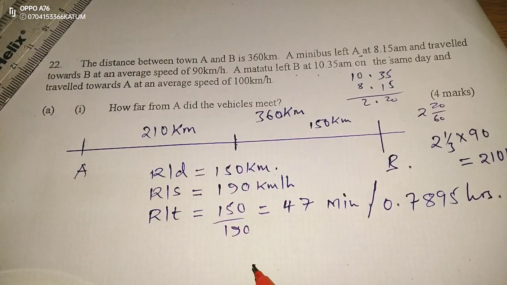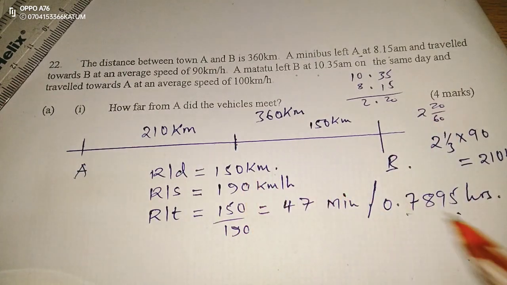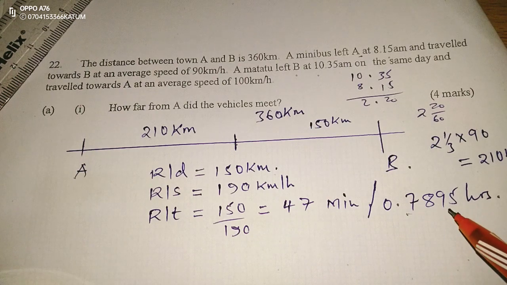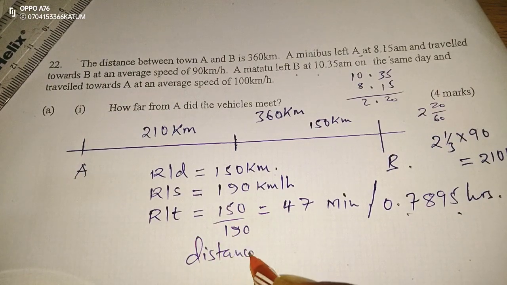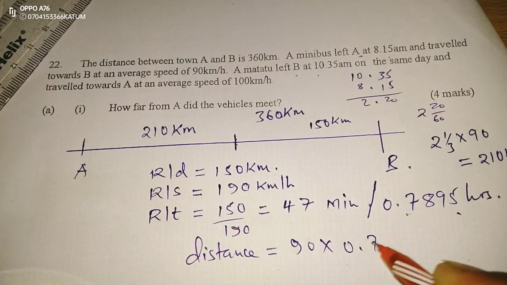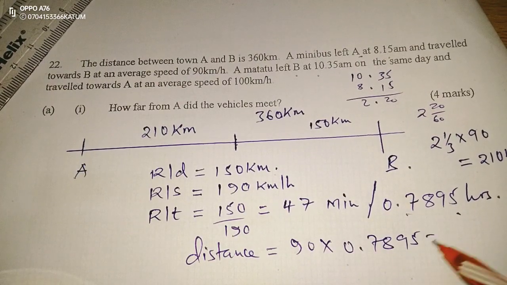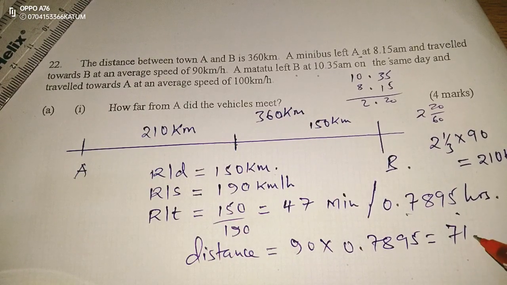The time the minibus has traveled to meet the matatu is 0.7895 hours, and it is at a speed of 90. So the distance now: it will move at a speed of 90 times these hours. We are going to get a distance of 71.05 kilometers.